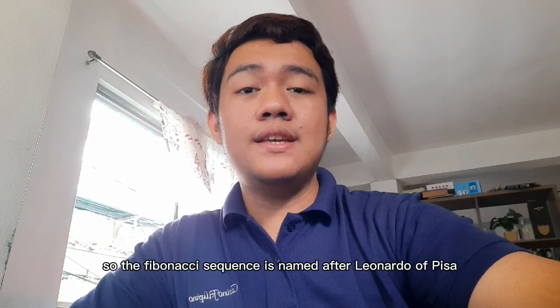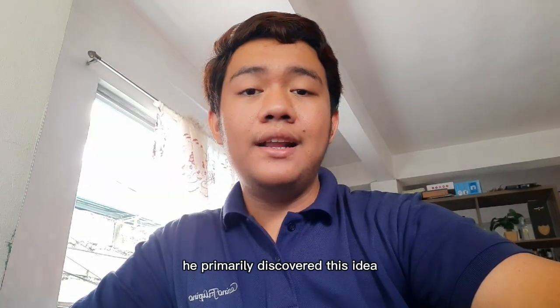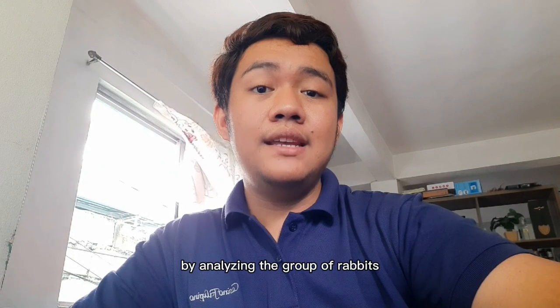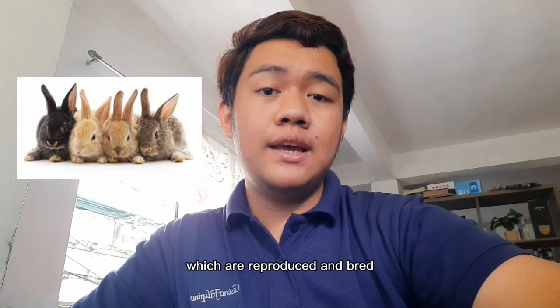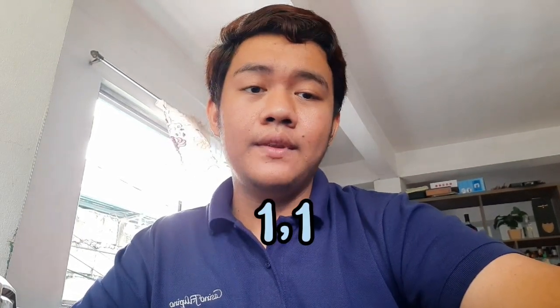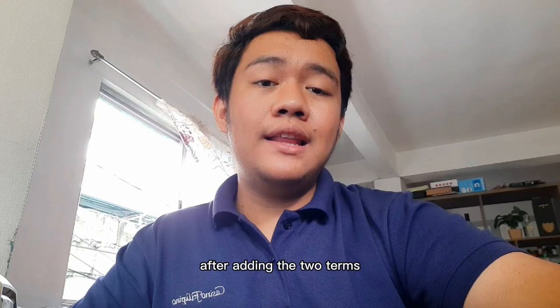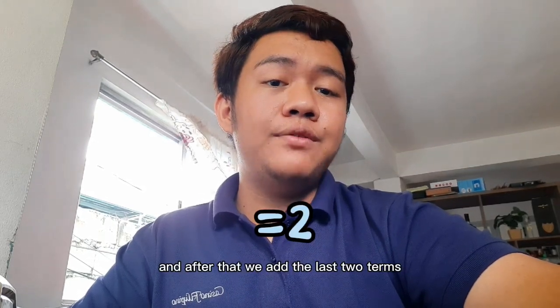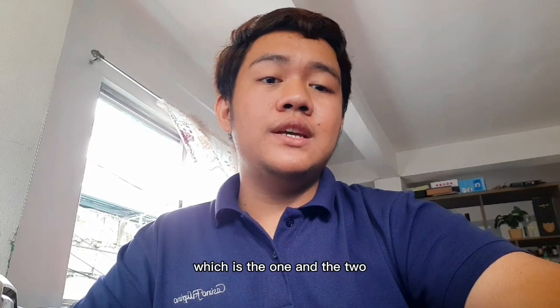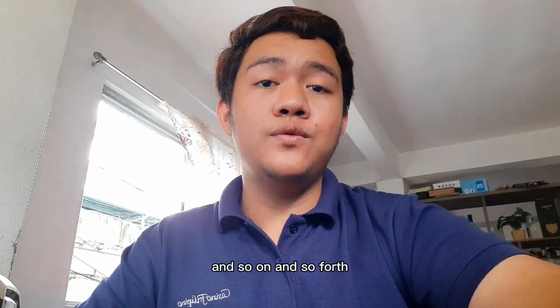The Fibonacci sequence is named after Leonardo of Pisa, also known as Fibonacci. He primarily discovered this idea by analyzing the group of rabbits which reproduced and bred. To further understand what the Fibonacci sequence is, let me give you an example. When we have a set of numbers that consists of 1 and 1, we add the two terms. After adding the two terms, we will have 2. After that, we add the last two terms, which are 1 and 2, then we have 3. The process will repeat, and so on and so forth.